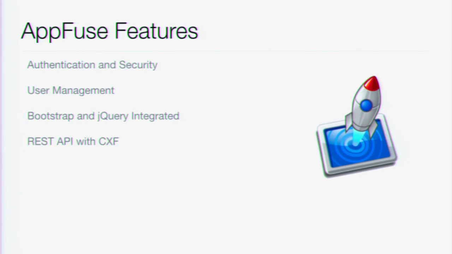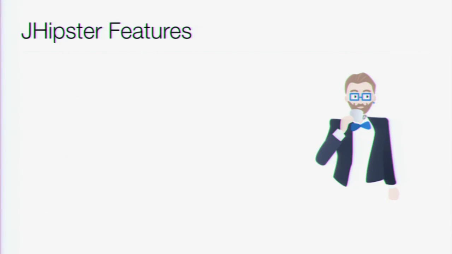So it's got authentication, it's got user management, it's got Bootstrap and jQuery integrated, REST API with CXF, Hibernate and JPA support, and CRUD generation. So it'll generate your UI and all their entities and managers and things like that for you. It's also got internationalization.